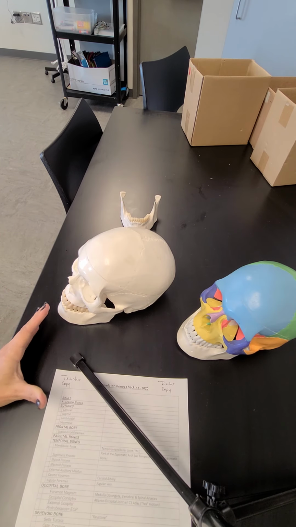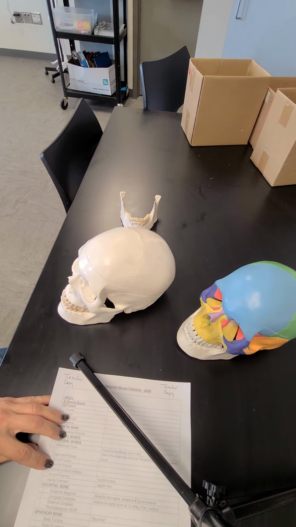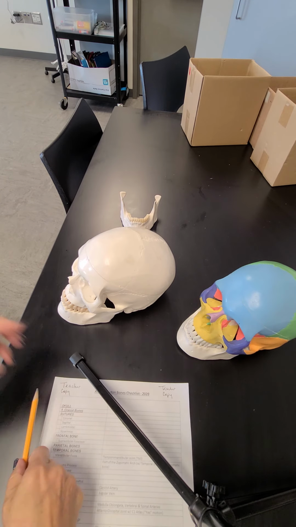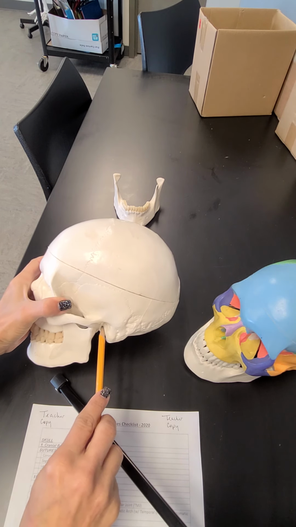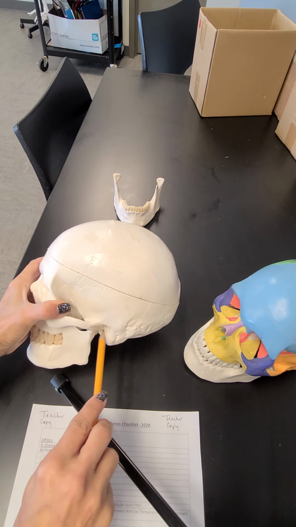Okay, next on the list is the external auditory meatus. So this is the opening to your ear. And so that's right here in front of the mastoid process.